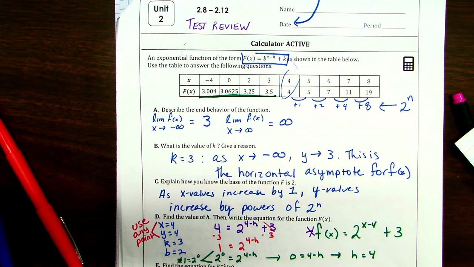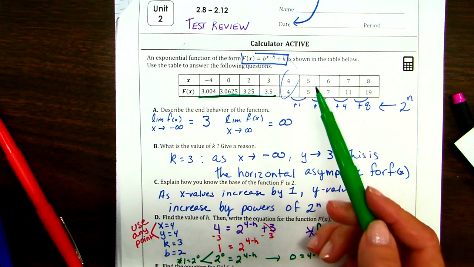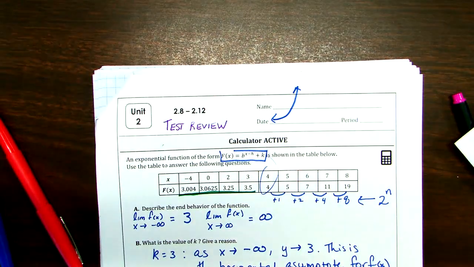This part is sometimes confusing for us. Explain how you know the base of the function f is 2. How do we know the base is 2? Well, you may not have known it, but it's telling you it's 2. Why is it 2? Okay? So this is important. Understand this.